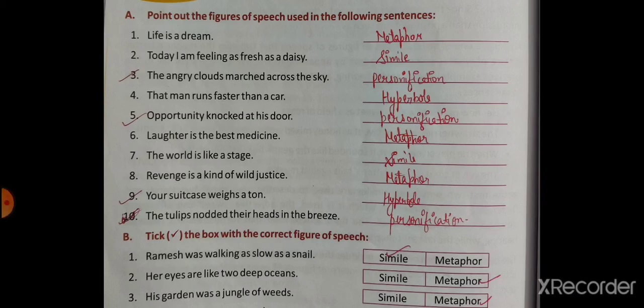So first is life is a dream, it is a metaphor. Today I am feeling as fresh as a daisy, simile. The angry clouds marched across the sky, personification. The man runs faster than a car, hyperbole. Opportunity knocked at his door, personification. Laughter is the best medicine, metaphor. The world is like a stage, simile. Revenge is a kind of wild justice, metaphor. Your suitcase weighs a ton, hyperbole. And last is the tulips nodded their heads in the breeze, personification.